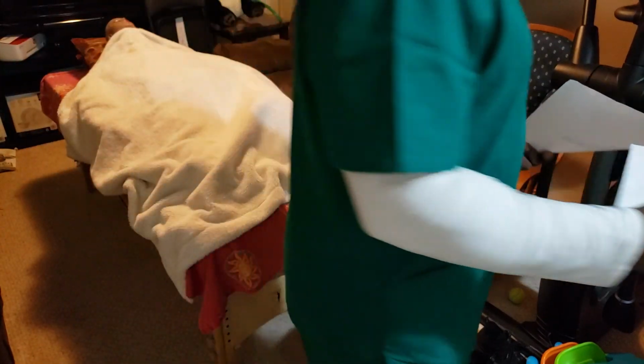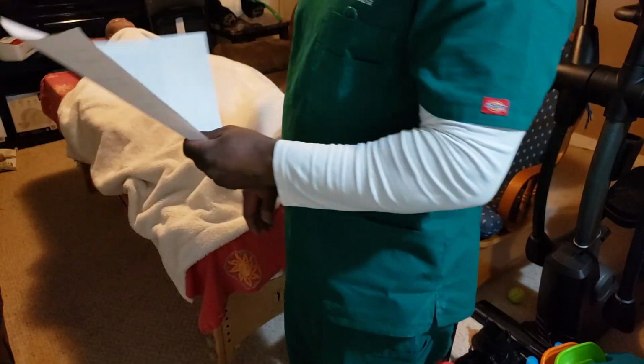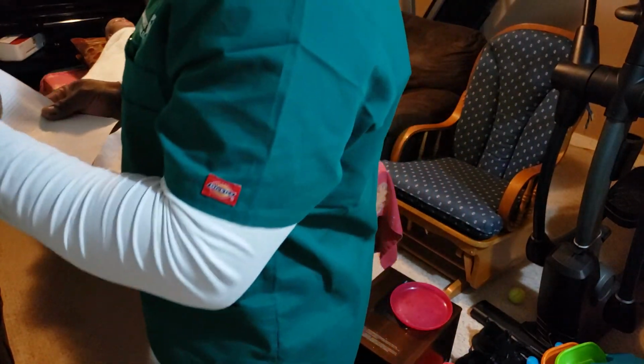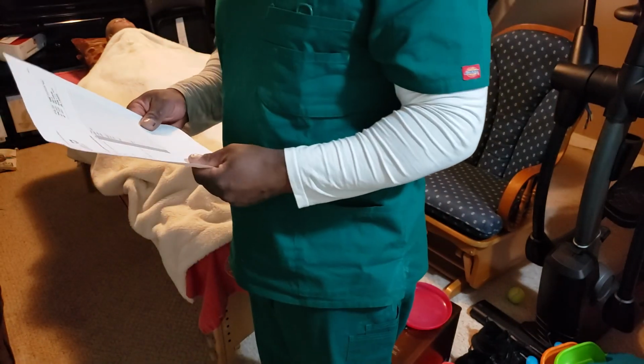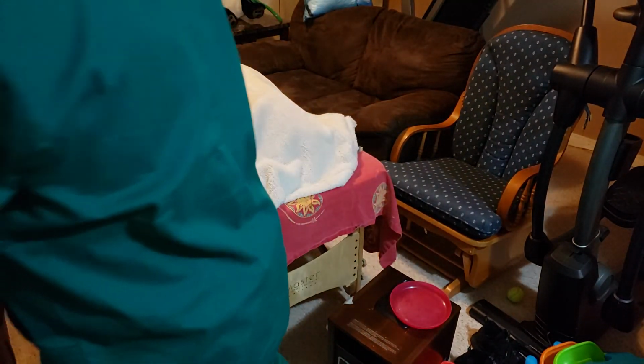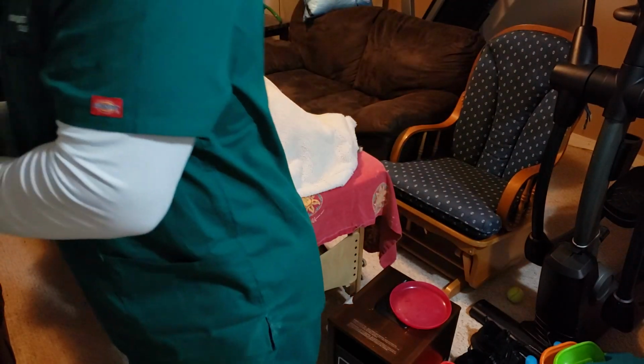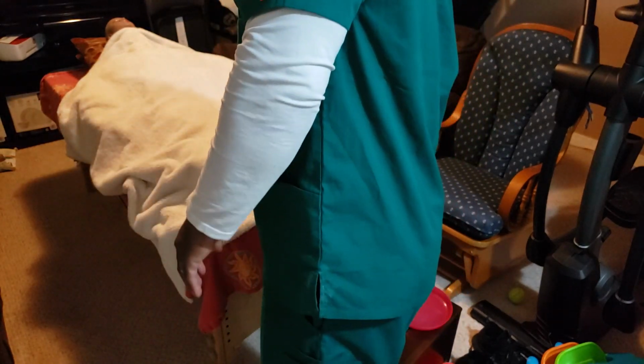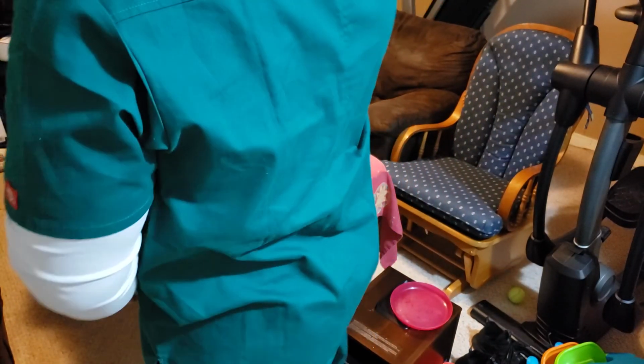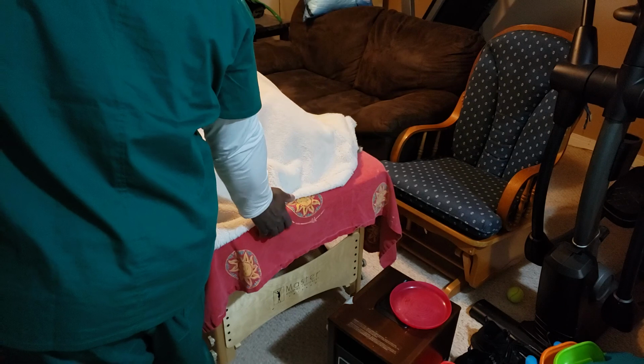I will put the doctor's order to the side and use just the MAR. I'm using bed rotation number 2. I forgot to mention that. I'm going to see my patient now, but before that, I will clean my hands using the hand sanitizer and provide the client privacy.